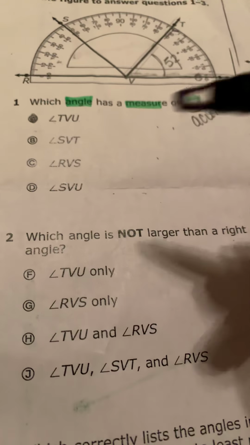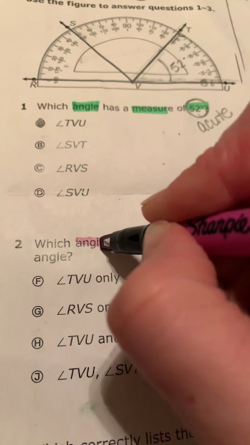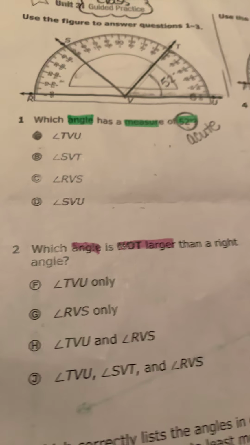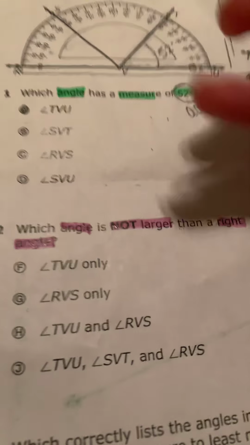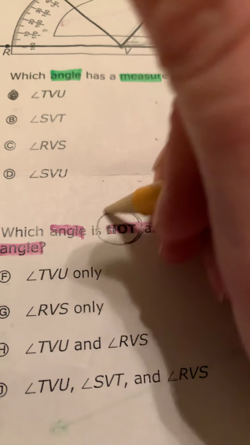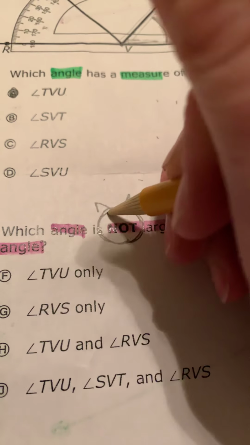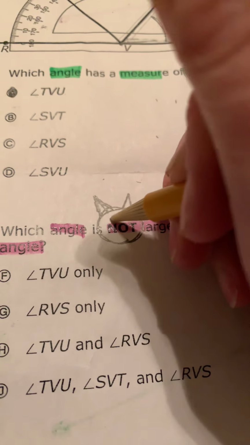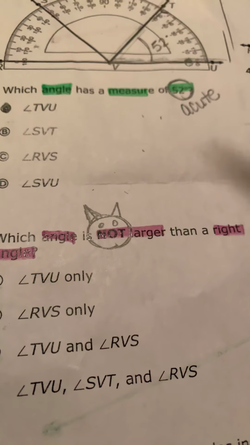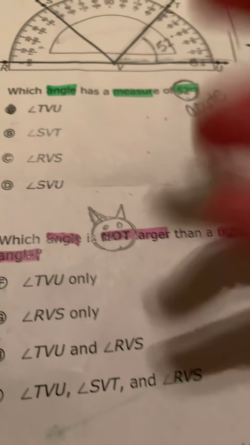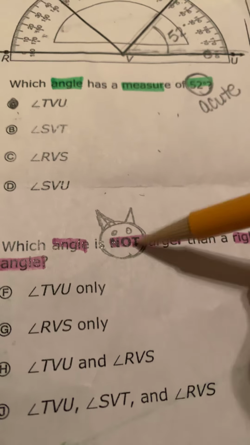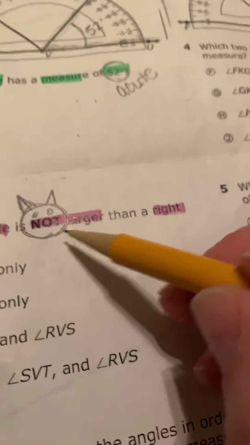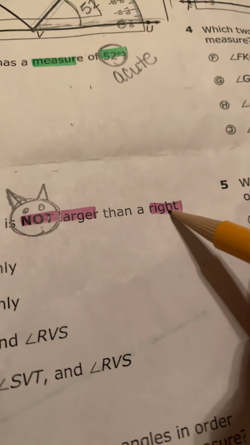All right, what are we looking for, boys? An angle not larger than a right angle. All right, anytime they say not, I always told the kids, your ears better be up like a puppy dog on high alert. Because not is hard. We're trained to circle things that are right. They're wanting me to circle the one not correct. That's hard to do. All right, we want one not larger than a right angle.